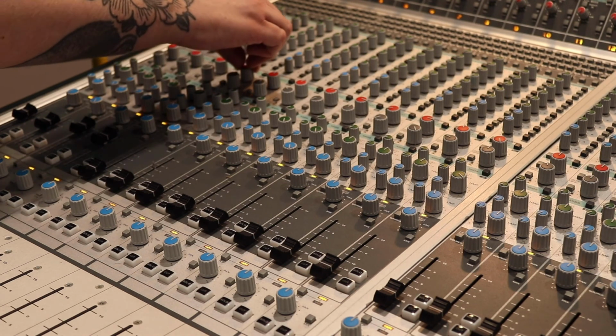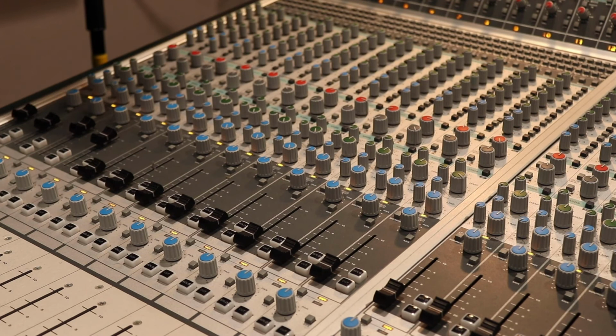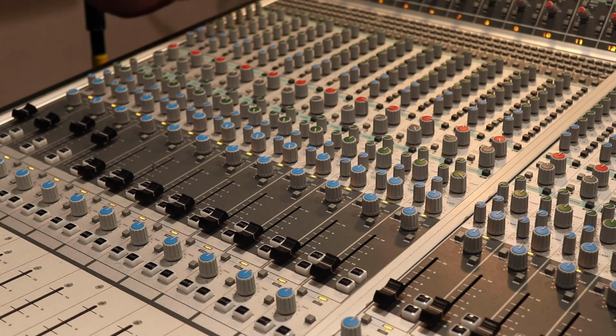Okay, I'm happy with this. I'm just going to take the EQ off and on so you can hear the difference.